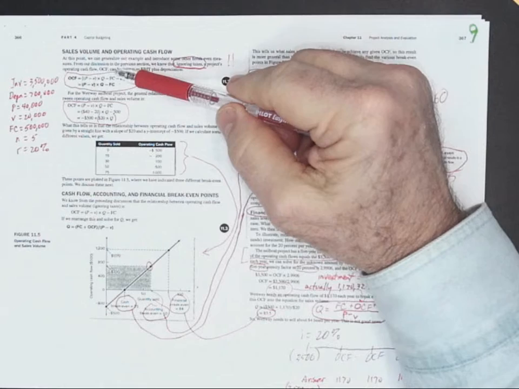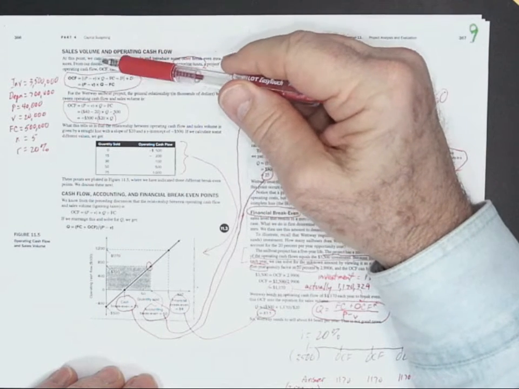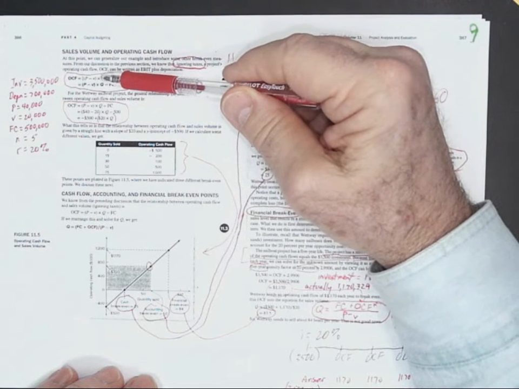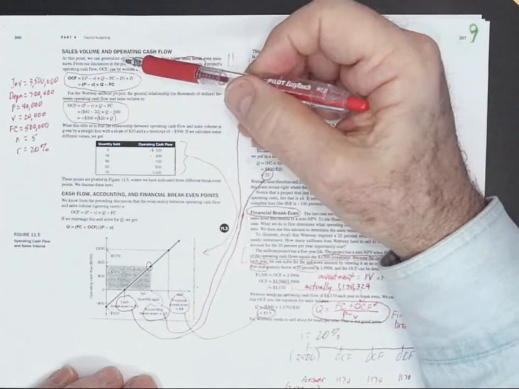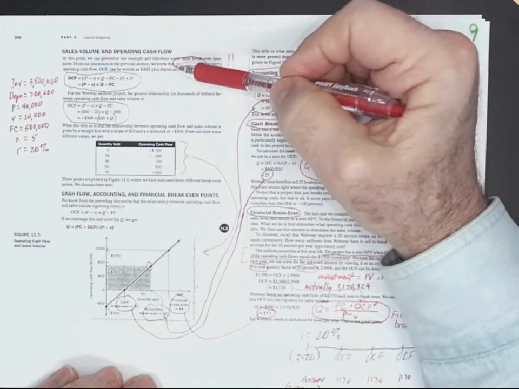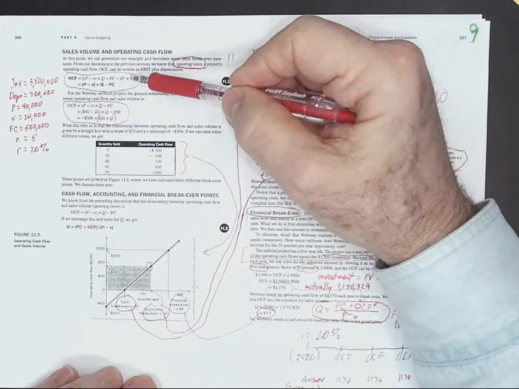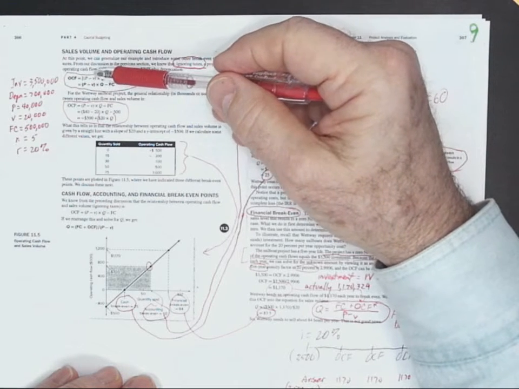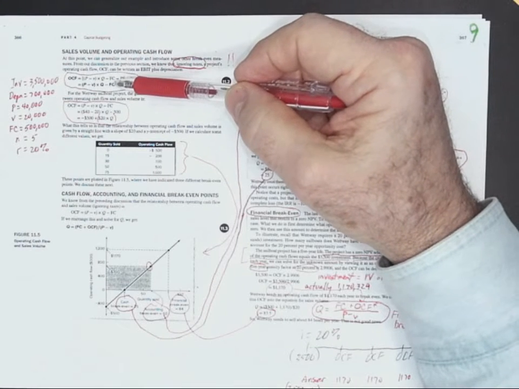So let's just sort of work our way through this. Again, operating cash flow is our price per unit times quantity minus variable cost per unit times quantity, and then minus fixed costs and minus depreciation, and then we add back depreciation, but since taxes aren't being considered, there's no cash flow here and there's no cash flow here, and they offset each other. So all we have is price minus variable times quantity minus fixed cost.